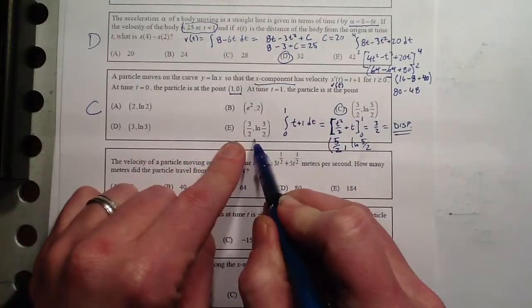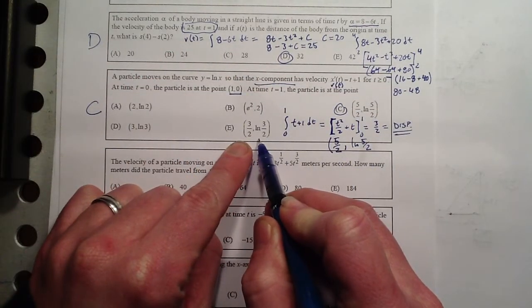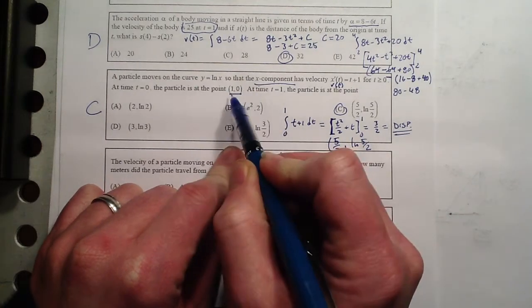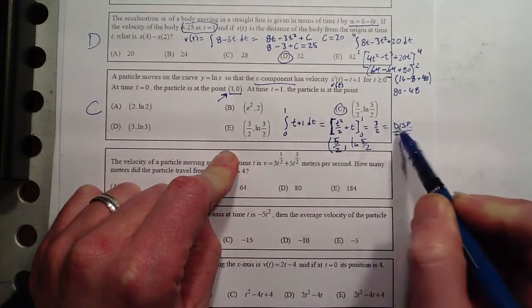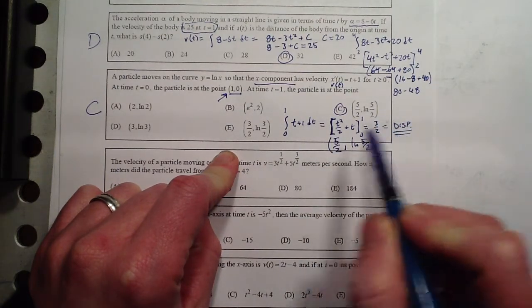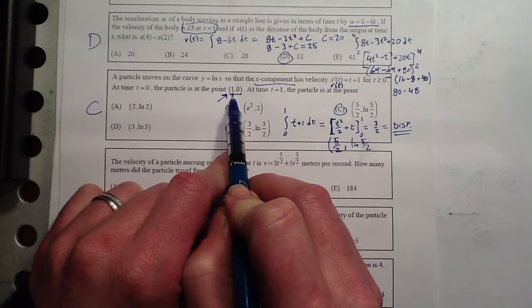Notice that this choice E is what you would get if you forgot to add the initial position in, right? This is the displacement. That's just how far it went, but that's how far it went from here.